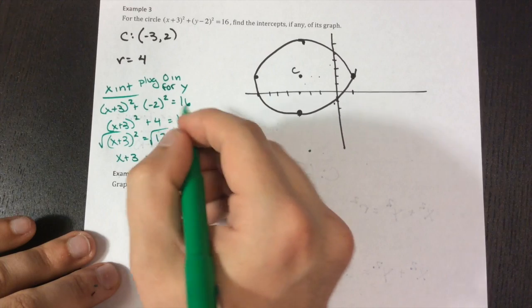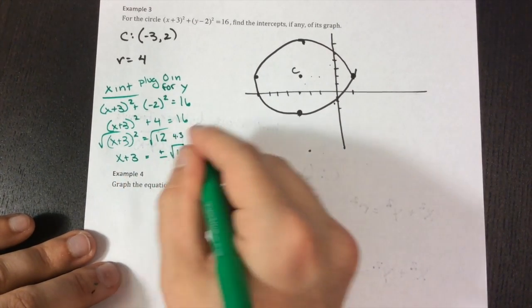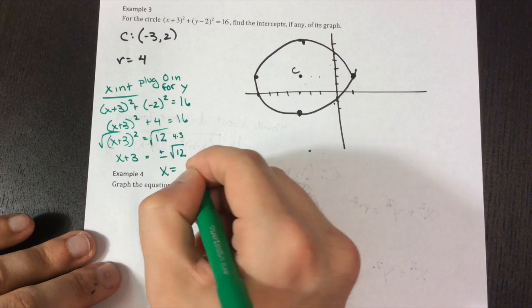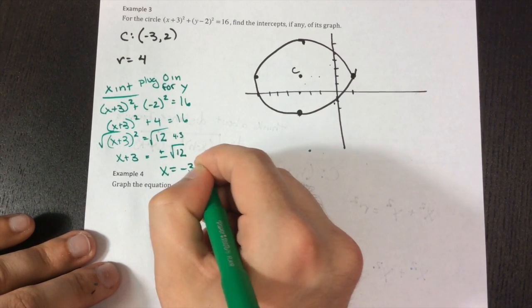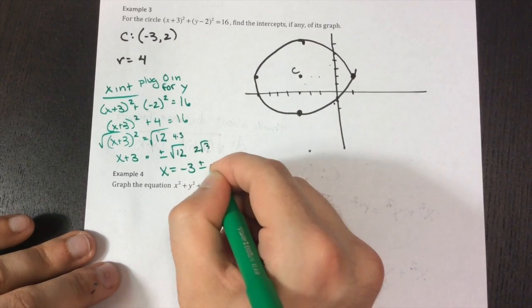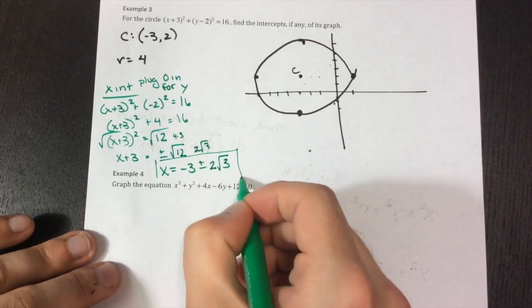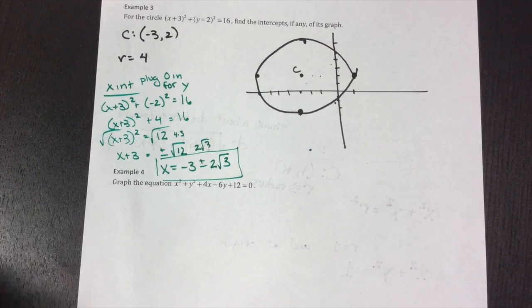Can you simplify the square root of 12? That's 4 times 3. So yes, you can. So if I subtract 3, I get x equals -3 plus or minus 2 root 3. So those are my x-intercepts.